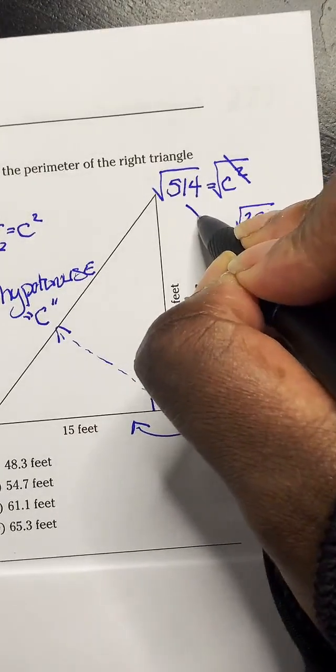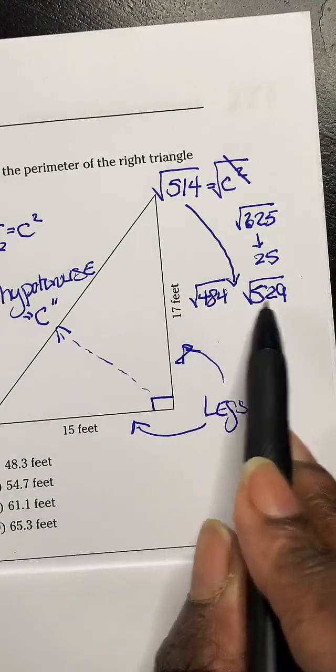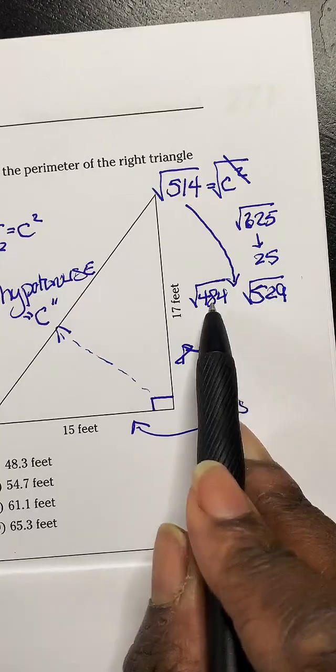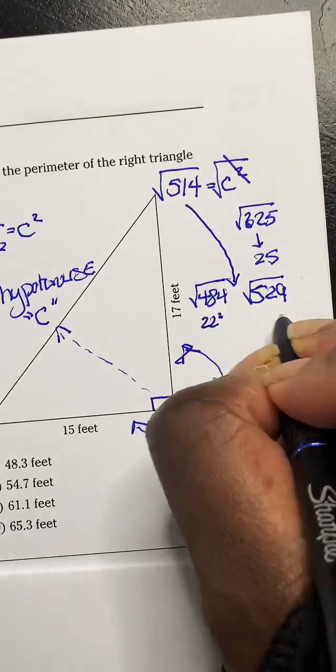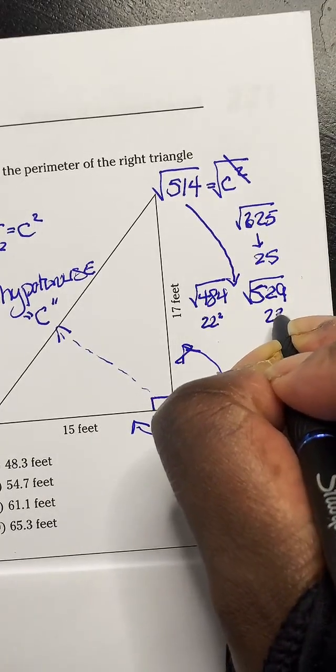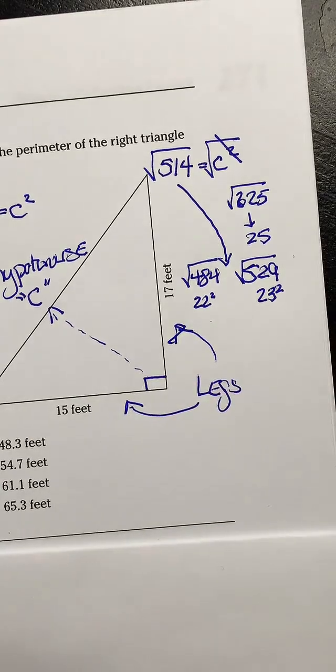And I know that the square root of 514 is going to be between these two. So if this is 22 squared and this is 23 squared, it's got to be somewhere between 22 and 23.